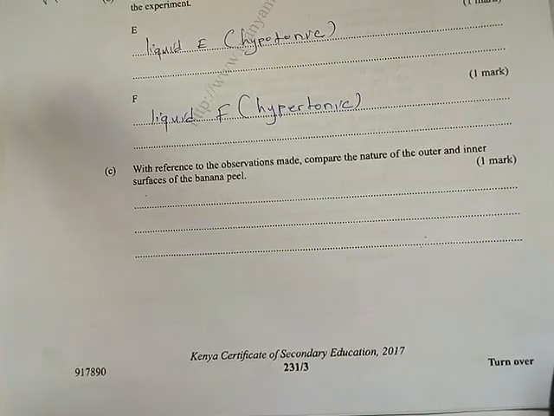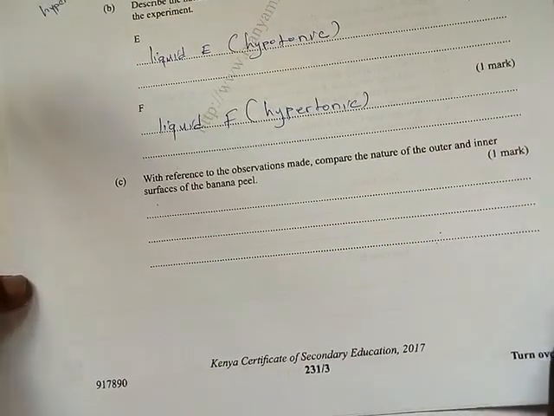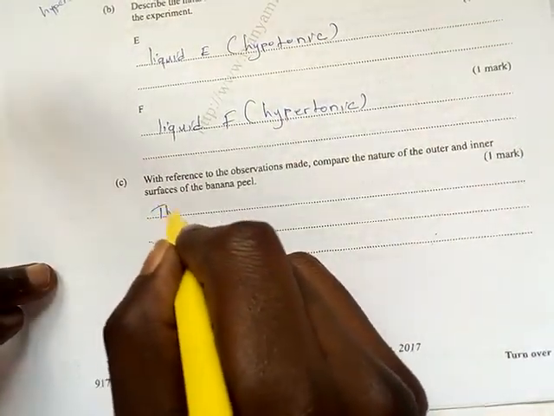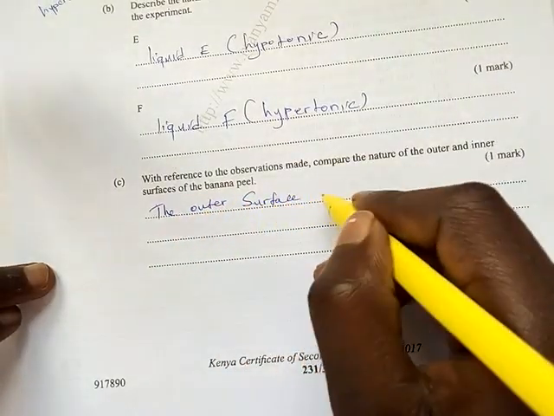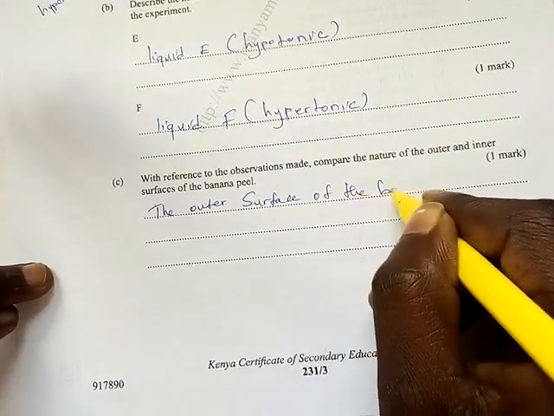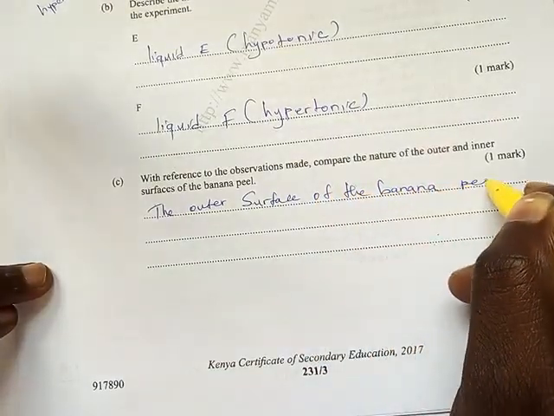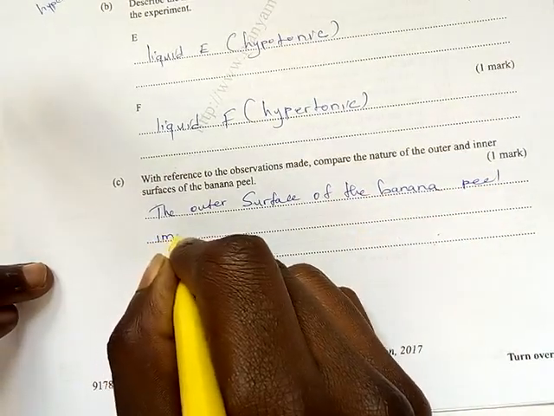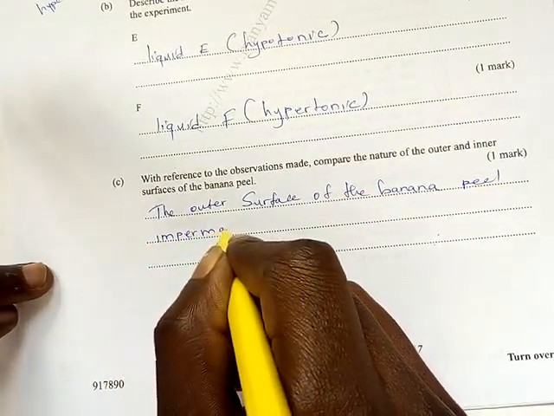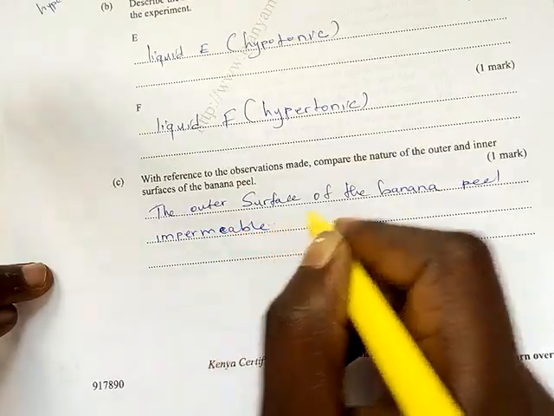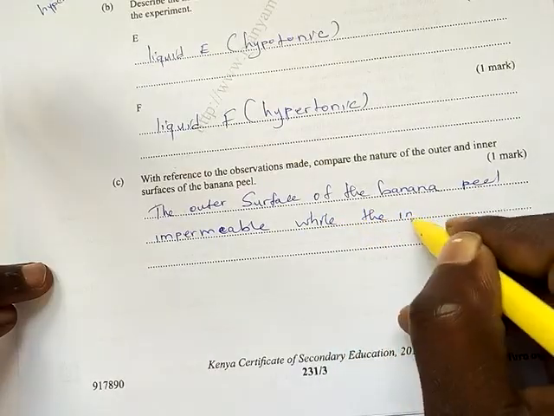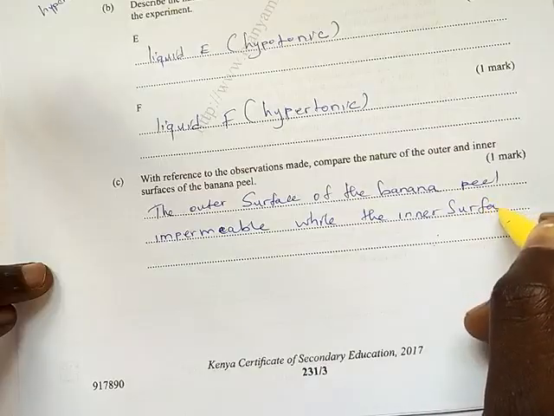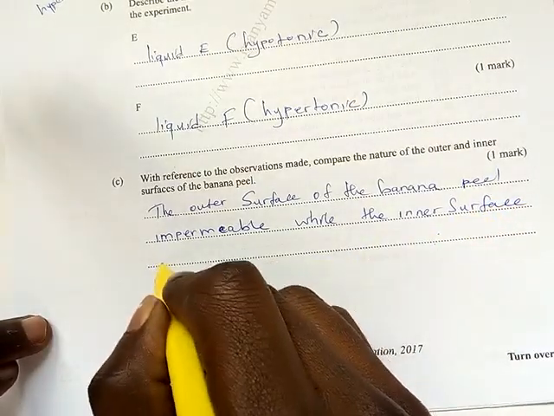With reference to the observation made, compare the nature of the outer and the inner surface of the banana peel. Now the outer surface of the banana peel is impermeable, while the inner surface is permeable.